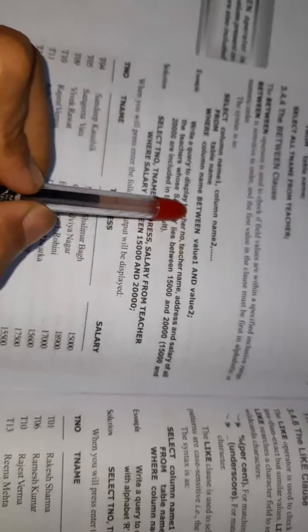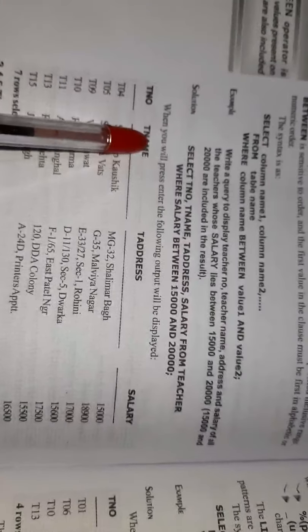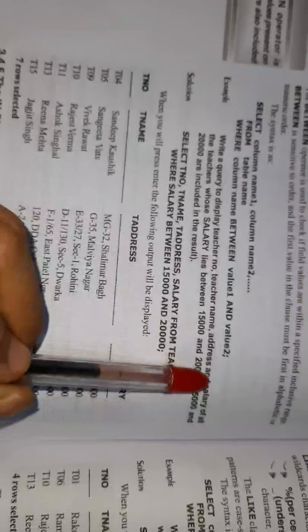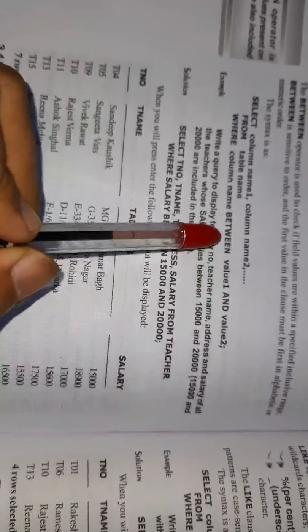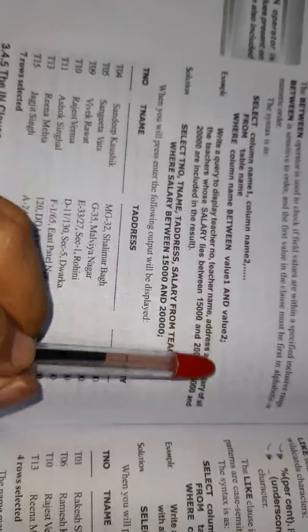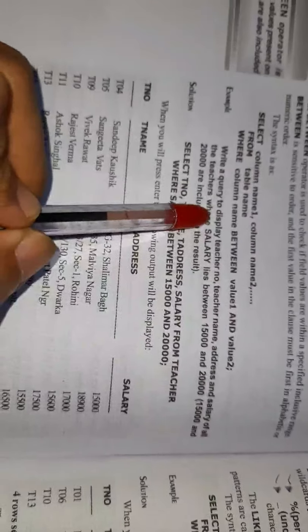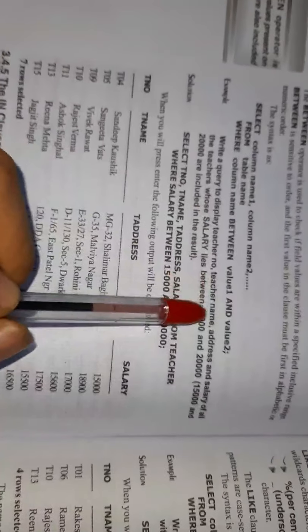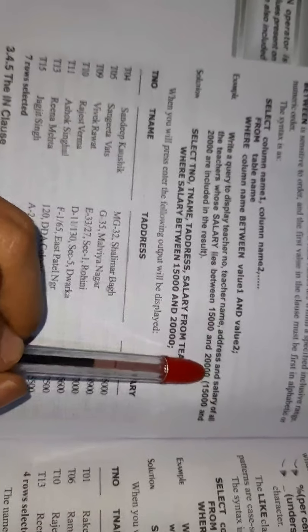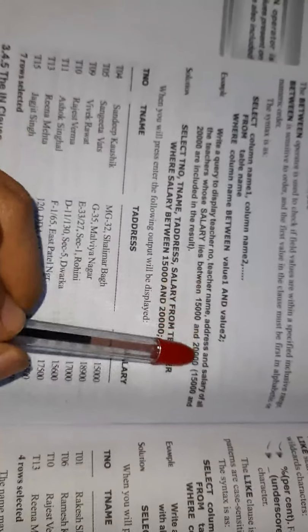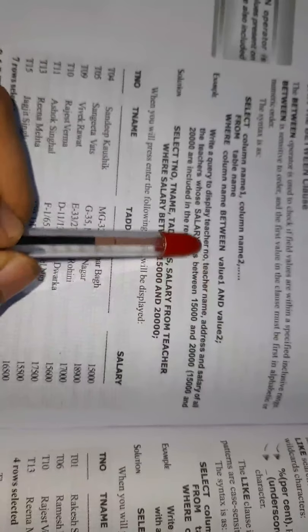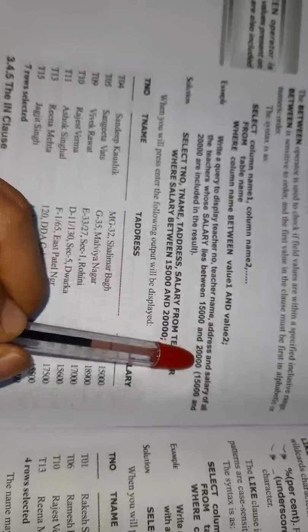So do not write exactly what is mentioned here; it has to match the table name and the table column associated. You will display four columns: teacher number, teacher name, address, salary, of all the teachers whose salary lies between 15,000 and 20,000. The answer is directly given here, right?